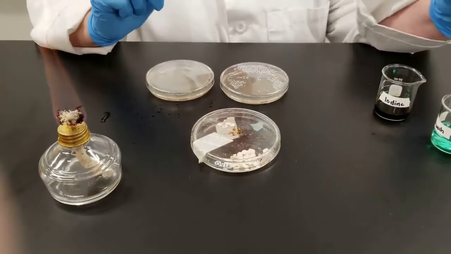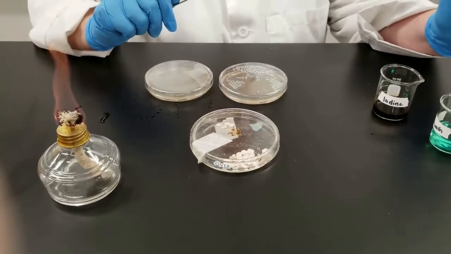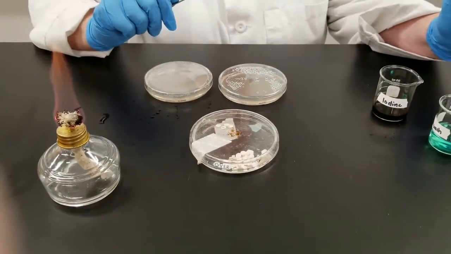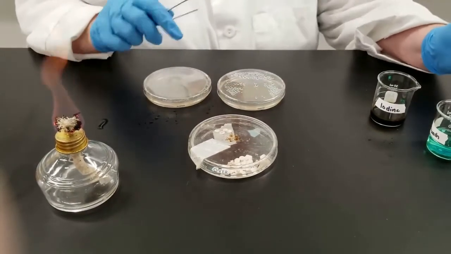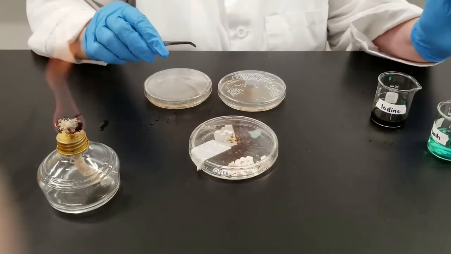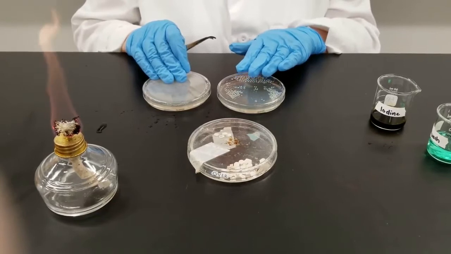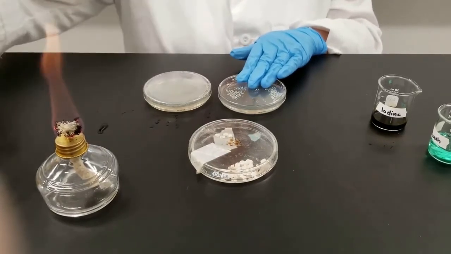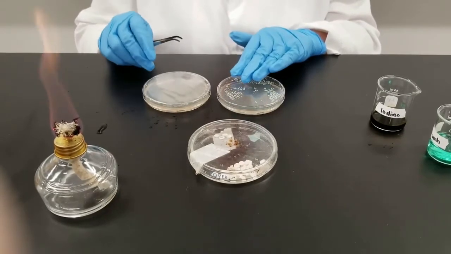So we're going to test the effects of different disinfectants, antiseptics, and different chemical agents on whether or not they will inhibit the growth of bacteria. So what's the effect on bacterial growth? The way we're going to do this, I have already inoculated each of these plates, one with Staphylococcus aureus and the other with Pseudomonas aeruginosa, so a gram-positive and a gram-negative.